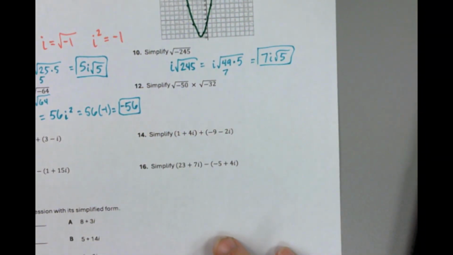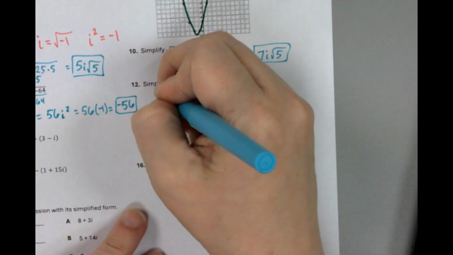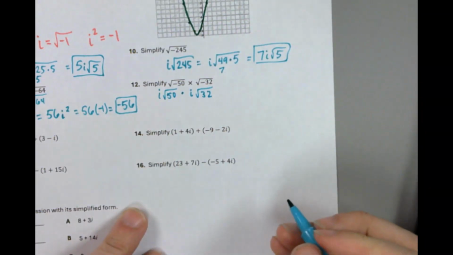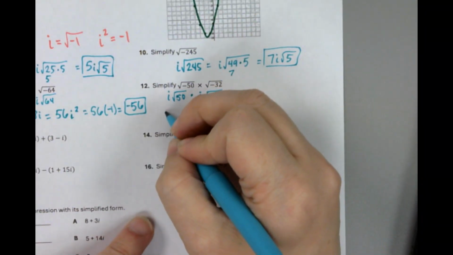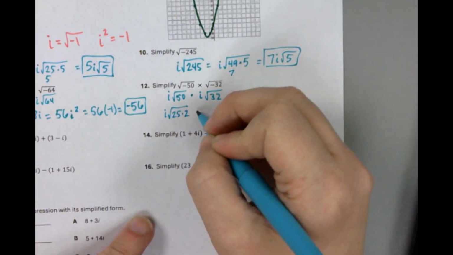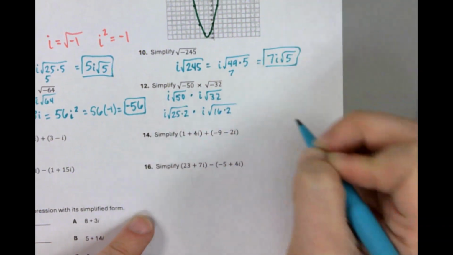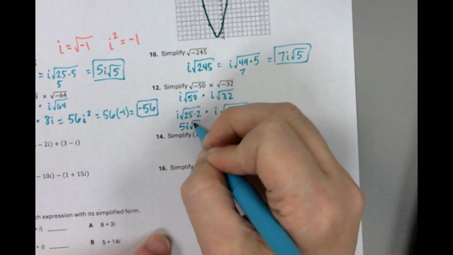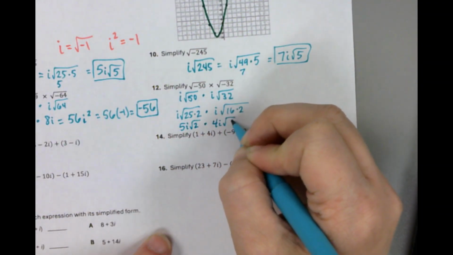Simplify the square root of -50 times the square root of -32, so immediately i root 50 times i root 32. I'm not going to look through my calculator for all of these. 50 is 25 times 2. 32 is 16 times 2. Square root of 25 is 5, so I have 5i root 2. Square root of 16 is 4, so I have 4i root 2.